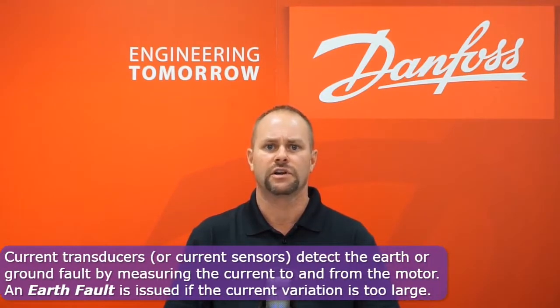The current transducers detect the ground fault by measuring current going out from the drive and returning from the motor. A ground fault is issued if the deviation of the two currents is too large. The current going out of the drive must be the same as the current coming back into the drive.